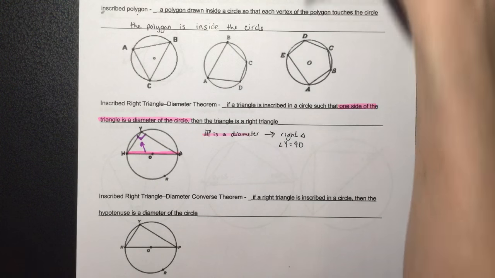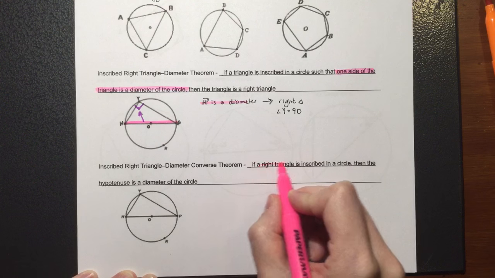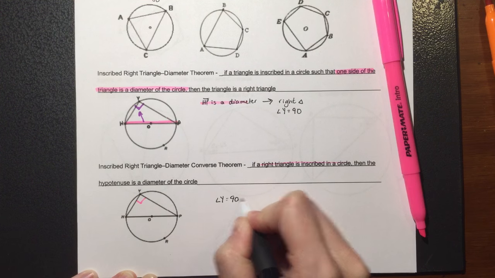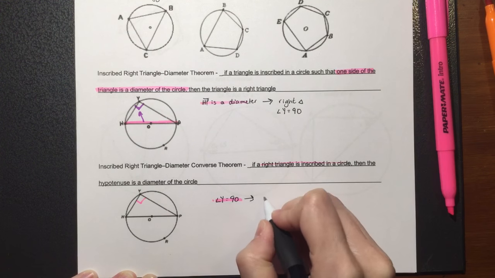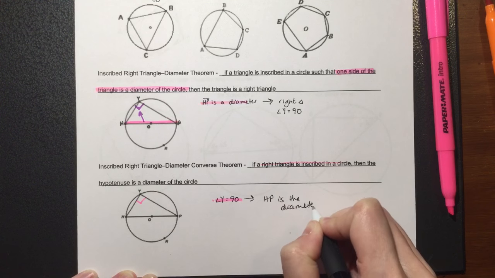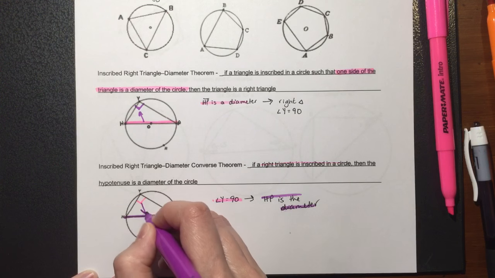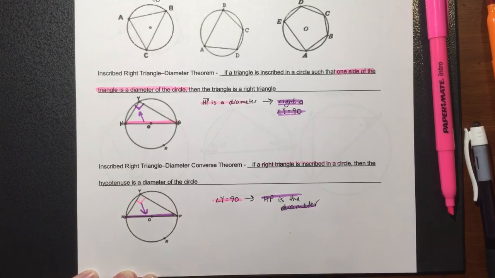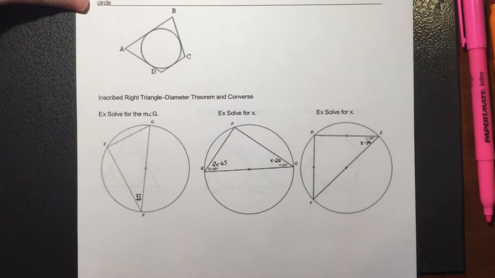And you can also do this the other way as well. They can tell you if you have a right triangle inscribed inside a circle. So with this one, you start with being told that this is 90 degrees. So in this case, angle Y equals 90 degrees. Then you can say that HP is the diameter. So this one starts with the diameter and gives you the 90 degrees. This one gives you the 90 degrees and gives you the diameter. So some examples of problems that use that theorem.